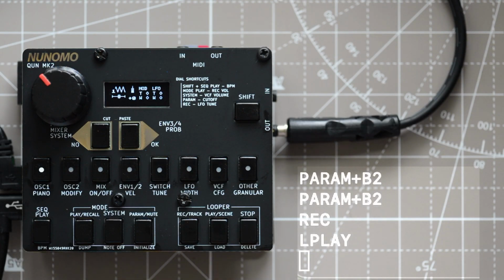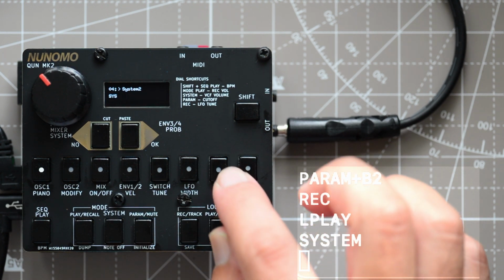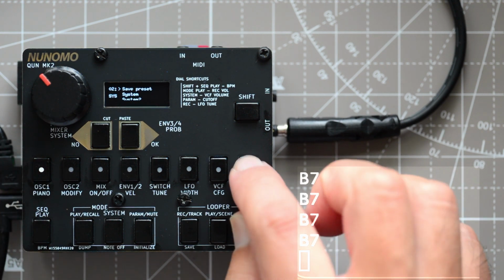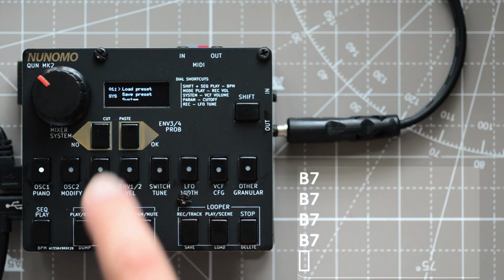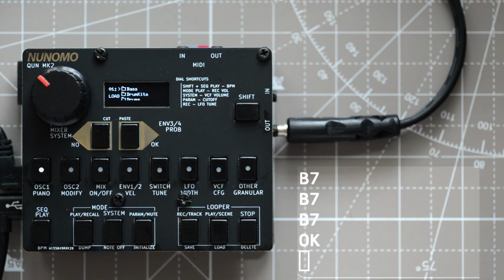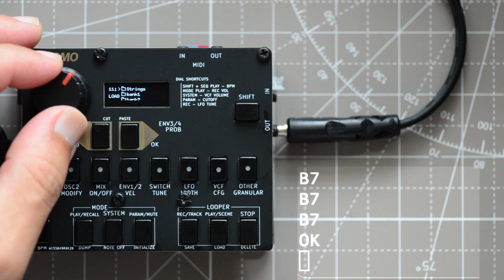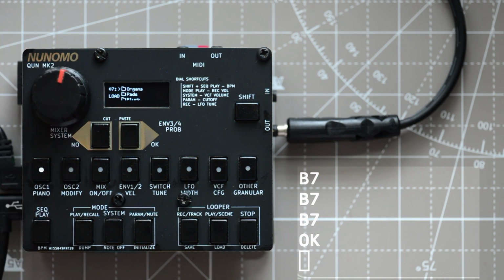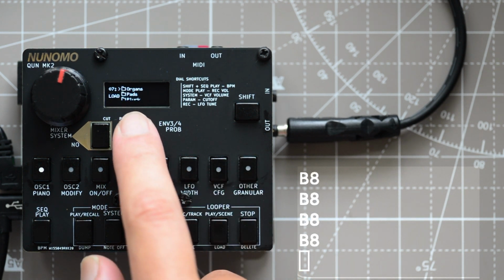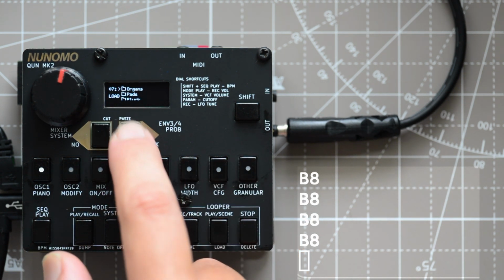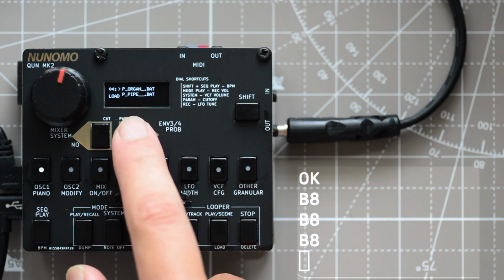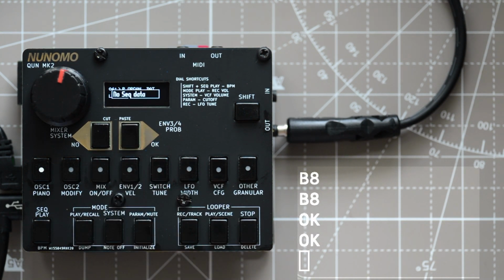So let's try to load the preset because it uses the menu structure. Like I said, button 7 or 8 to move the cursor, or you can use the dial to move the cursor. And to select, right now I want to load the preset, so I select OK to load the preset, and then it navigates to the preset list. I'm gonna select the organs folder and press OK to enter the organs folder. And if I wanna go back, press no to go back one folder. But in this case, I wanna load organ, so select organ. Press OK to load the preset. And now it's loaded.